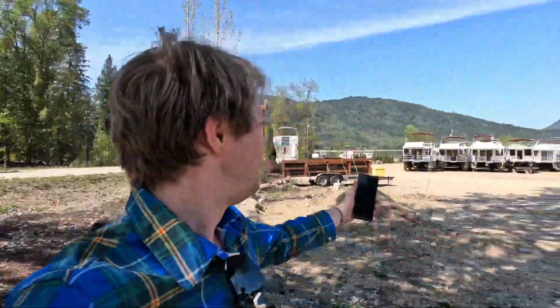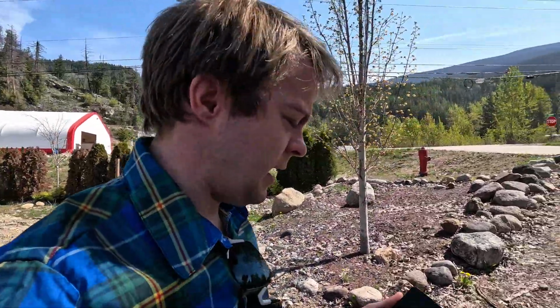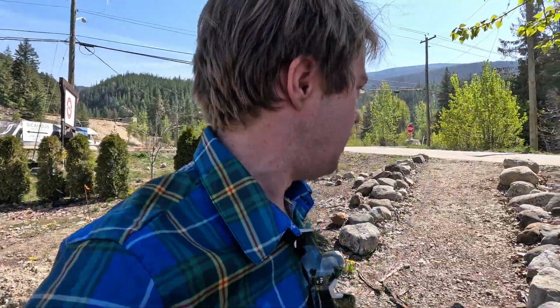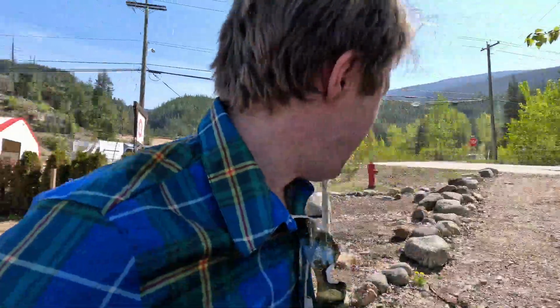One of the things that Sicamous is known for is houseboats. And behind me we have a nice array of floating houseboats that you can explore Shuswap Lake or Mara Lake, or both. I think you can actually travel between both the lakes. Right now we are at a geocache site, and apparently it doesn't quite fit in with the landscape.